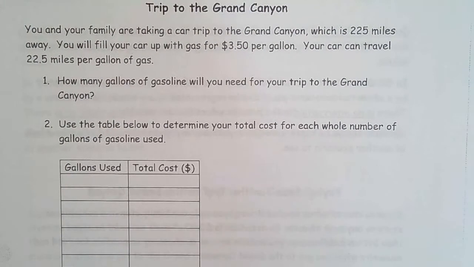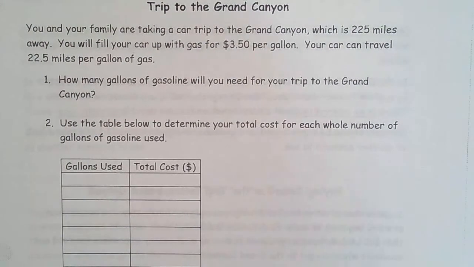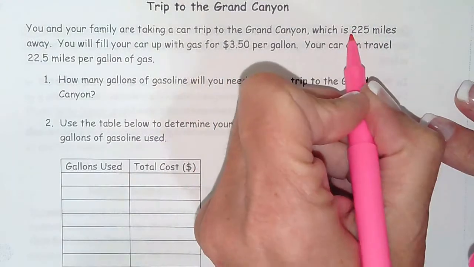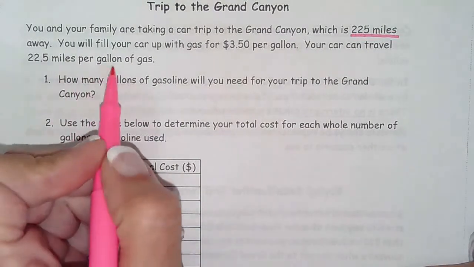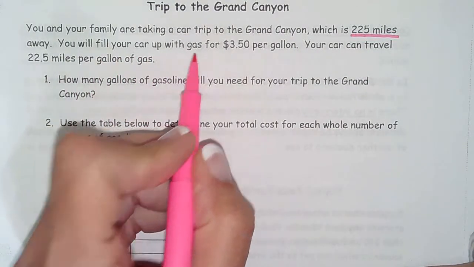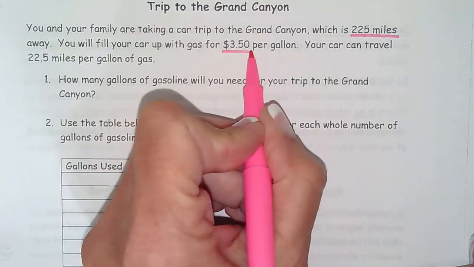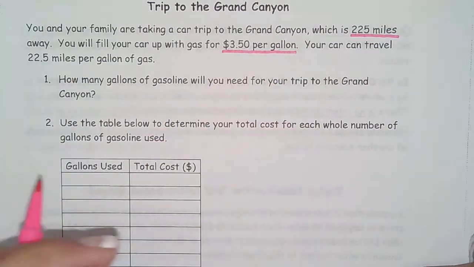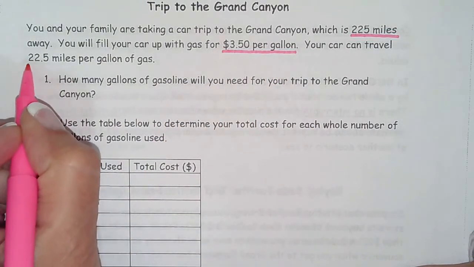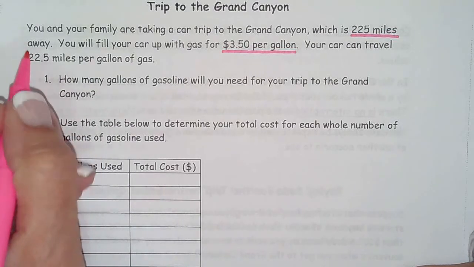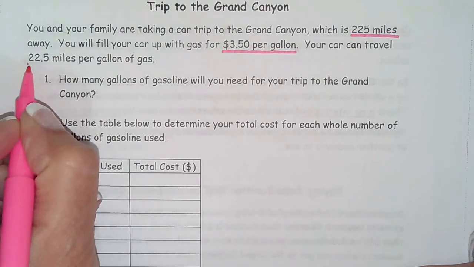So we're going on a trip to the Grand Canyon. We're taking a trip, which is 225 miles. Whenever I get stuff that's important, I like to underline it. I know that's probably going to be important. You will fill up your car with gas, and the gas costs $3.50 per gallon.